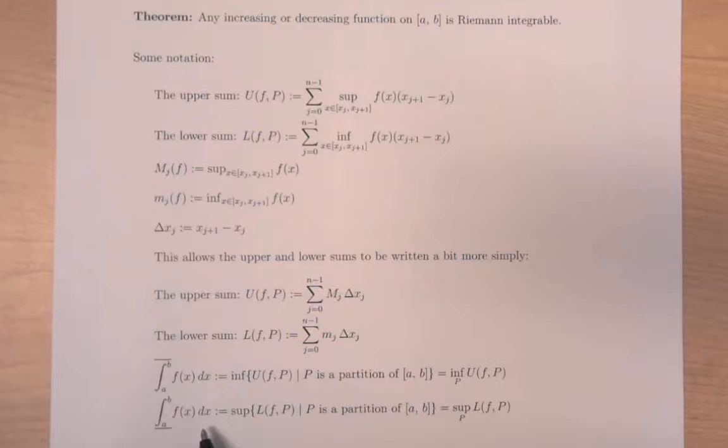Similarly, the lower integral is the supremum of all lower sums for every possible partition. Right? Again, if the integral exists, the lower sum is less than or equal to it. So if I take the biggest possible one, right, I call that the lower integral, and I will typically write it this way. And if these two values agree, that is if they're equal, if the lower integral and the upper integral are equal, then we say that f is Riemann integrable on the interval a to b. And specifically the integral is equal to these two values.